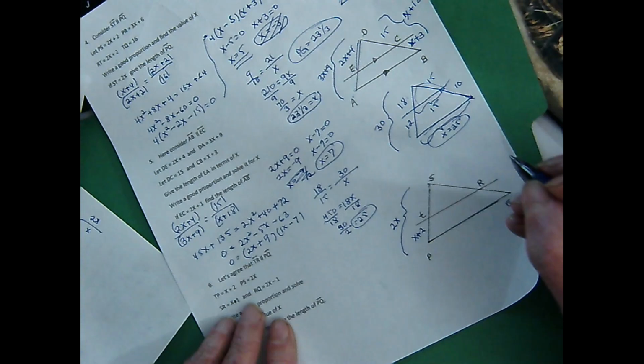A couple things are available. You could say the lower length is to the full length as the lower length is to the full length. I'm going to keep it simple. What would this upper length have to have been? What would you add to x plus 2 to get 2x? I think that'd have to be x minus 2. Wouldn't those add up to 2x? I'm pretty sure they would.